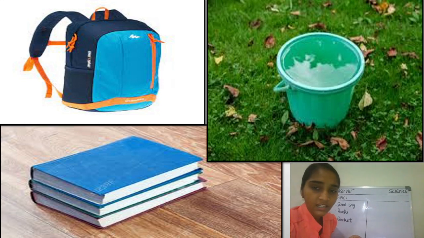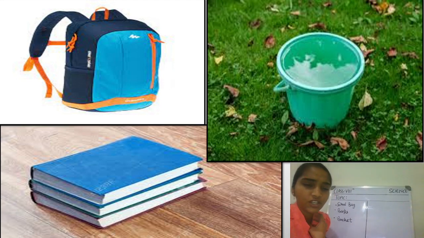Now students, what do you think about pushing the book from one place to another on that table, pulling that bucket, and also taking that bag on our shoulders? Is some kind of force involved or not? Yes, definitely force is involved when we lift the bag.